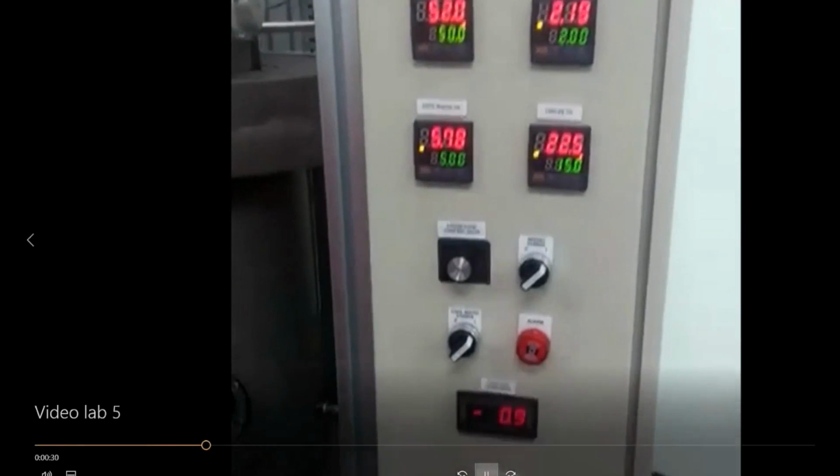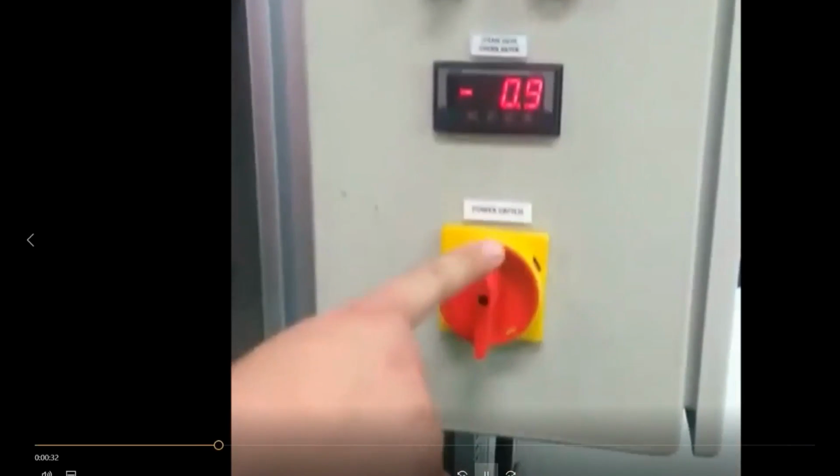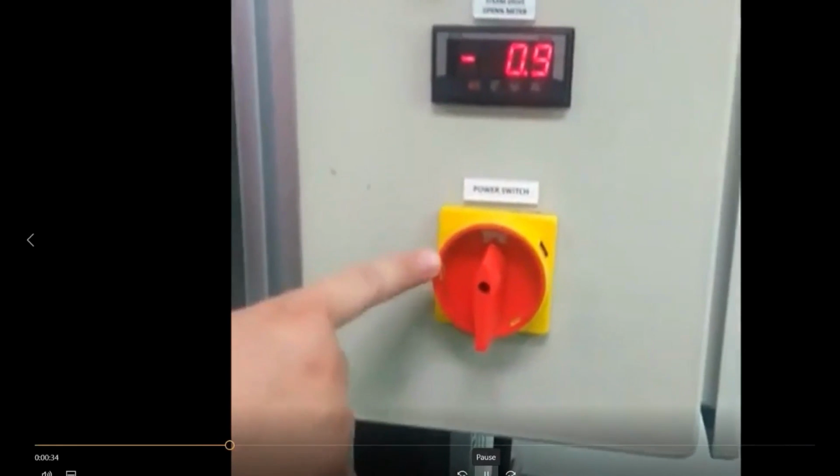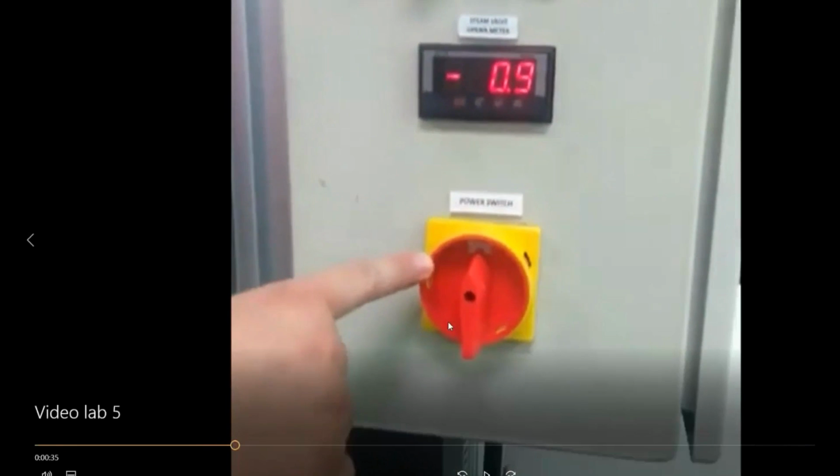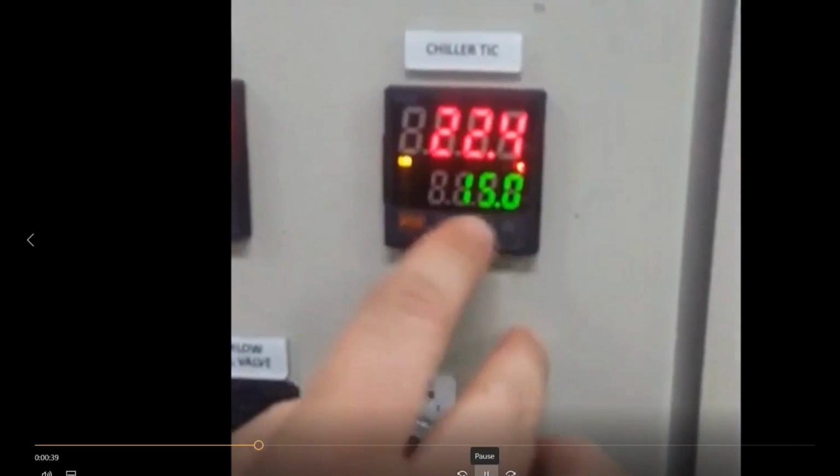And then, before that, of course you switch on the power switch and set the chiller temperature to 15 Celsius.